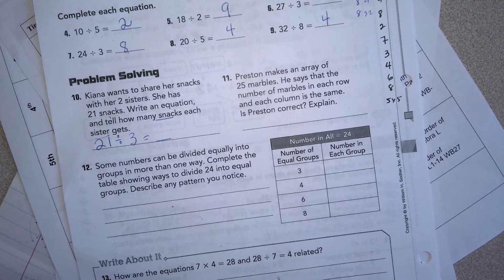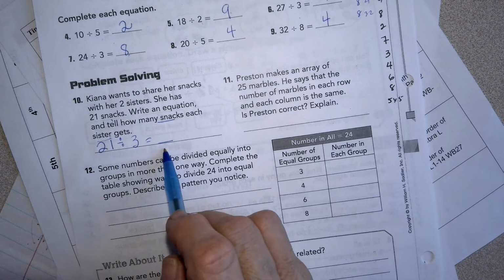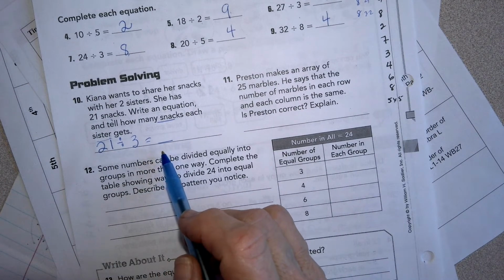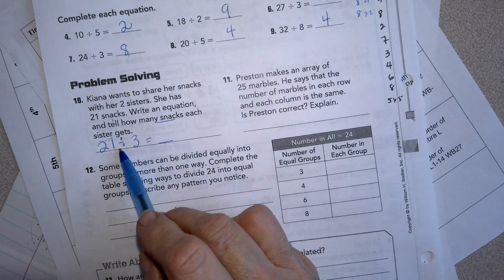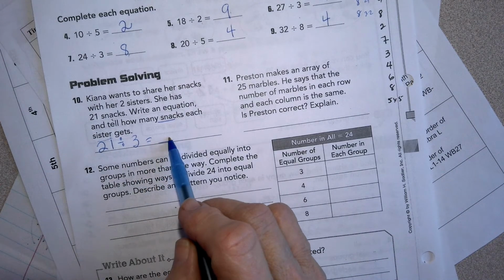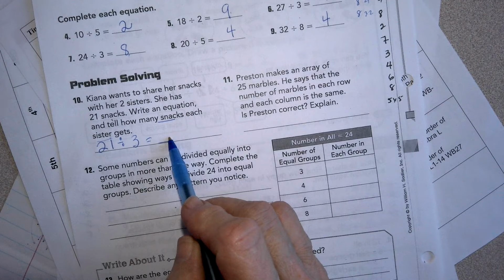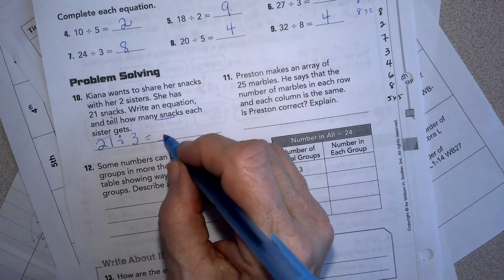Is it 3 times 5? What's 3 times 5? 15. So it has to be bigger than 5. 3 times 6? 6 and 6 is 12. And another 6 is 18. We're not there yet. 3 times 7 is 21. 7 and 7 is 14.